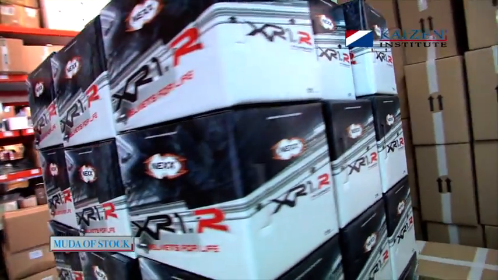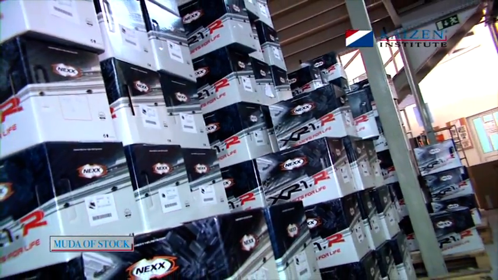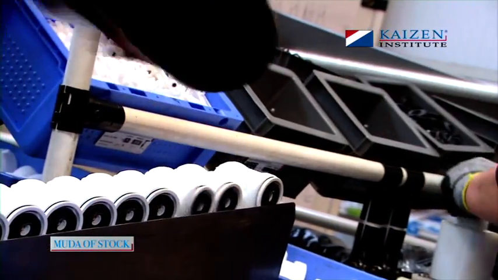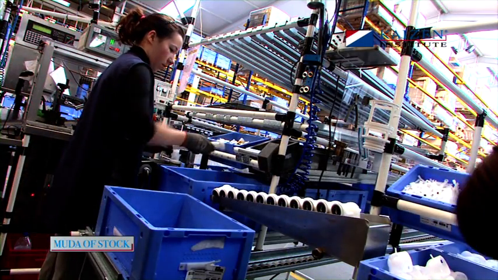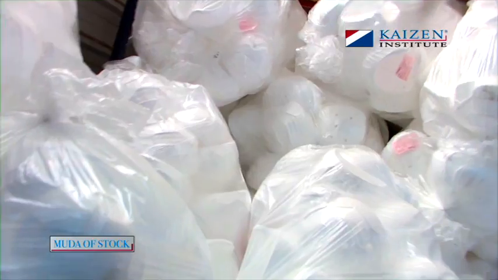In general terms, MUDA of stock creates 2 major problems. The first is the increase in financial and operational costs of the company, such as invested assets, space, the extra resources to move around stock, and the risk of deterioration of the product.